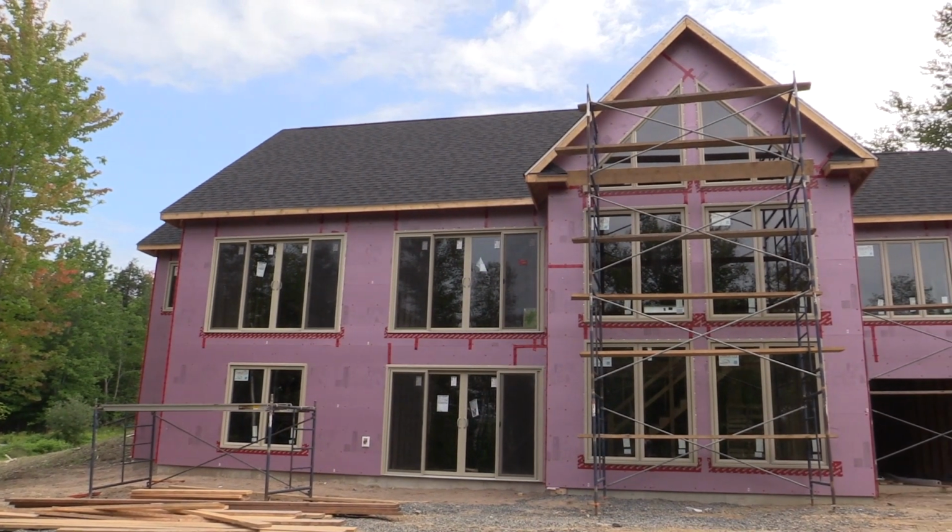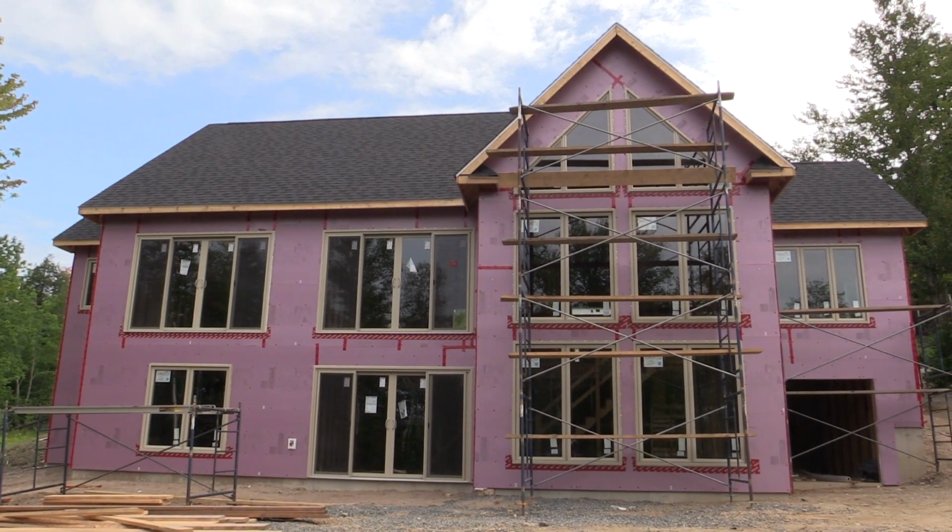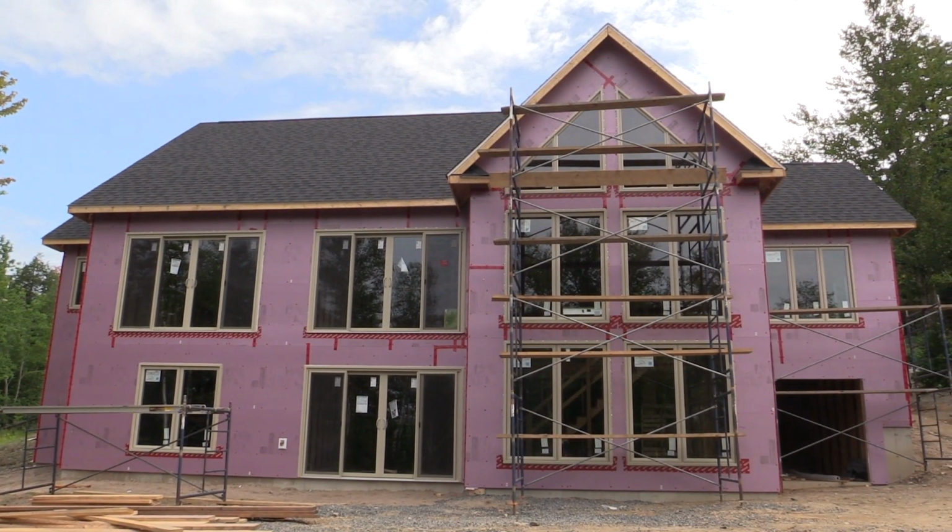Great example, Jenna. As you can see, without the Pythagorean theorem, the construction of this house wouldn't have been possible.